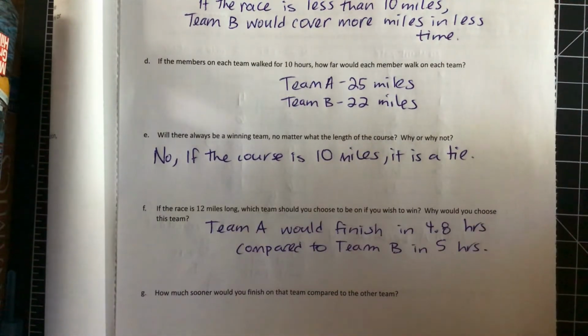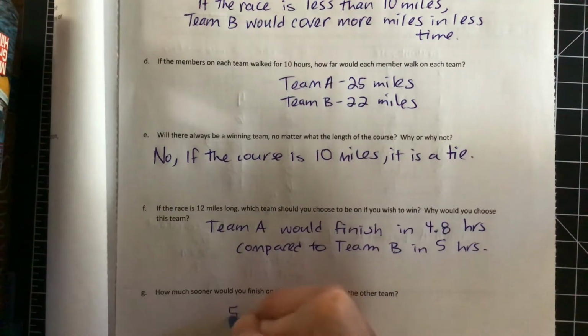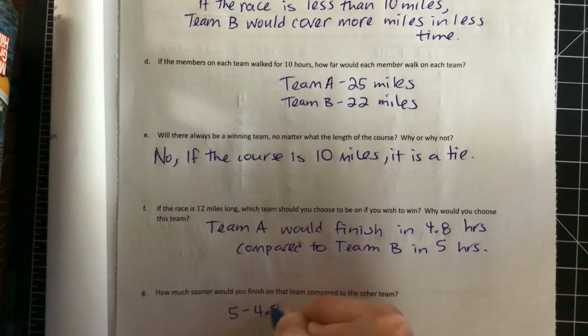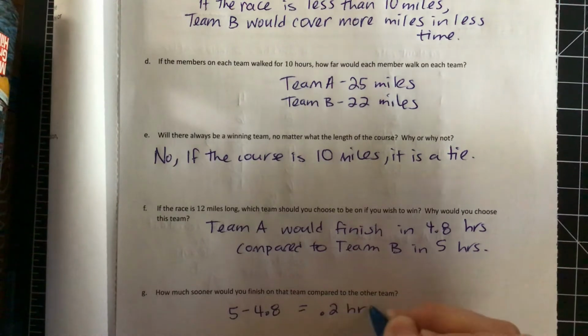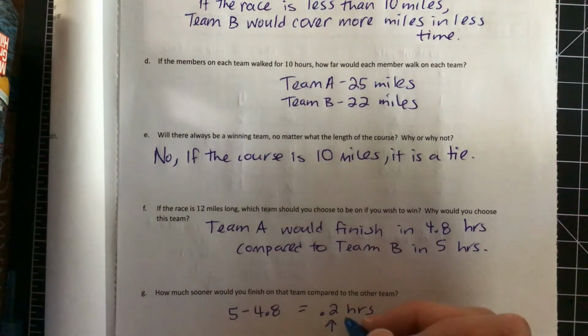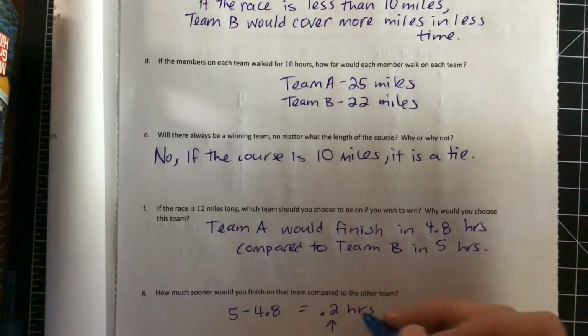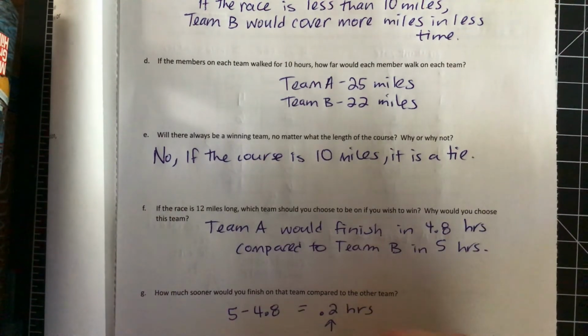And how much sooner would you finish on that team compared to the other team? It would be 5 minus 4.8, which would be 0.2 hours. And 0.2 is a fifth, right? So if an hour is 60 minutes, this is a kind of challenging question.